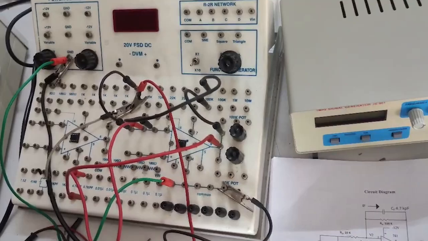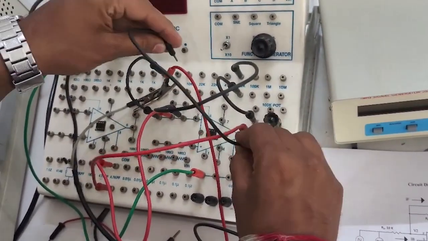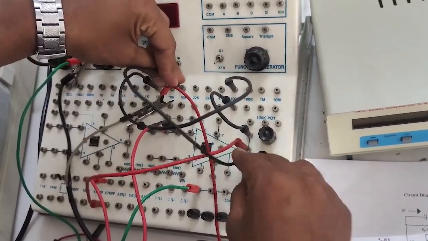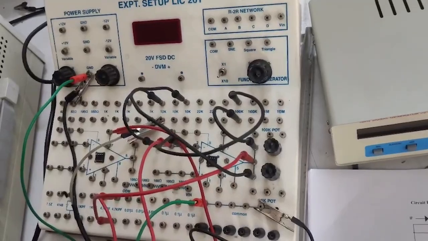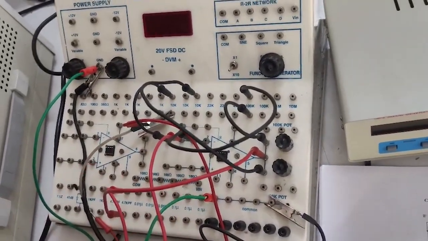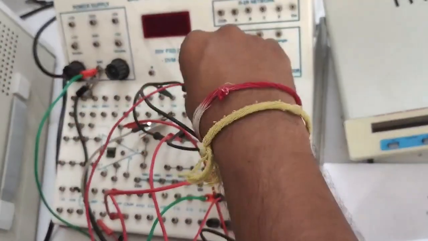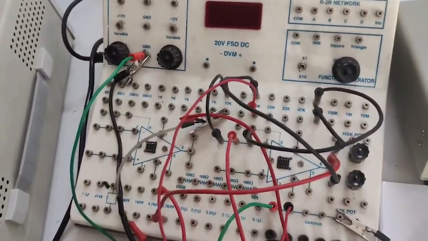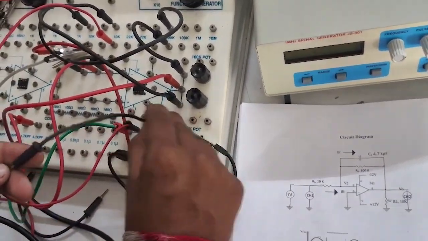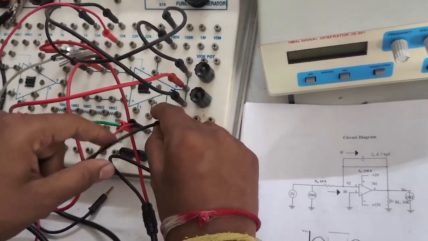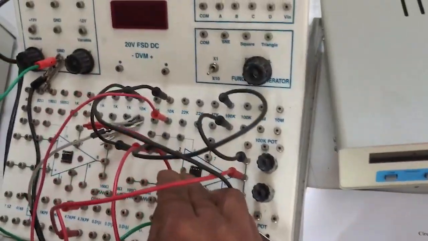So how we're going to do it is again using wires. So this is connected to 10 kilo ohms of resistance, and from that point we are going to connect it to the ground. So here, and next we're going to ground the point number 3, and after grounding point 3 it becomes an inverting op amp.